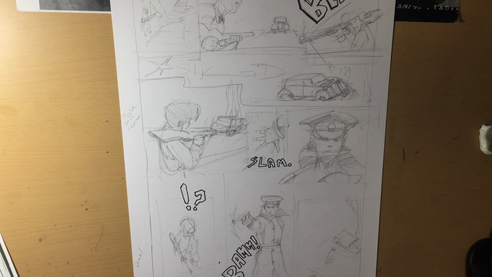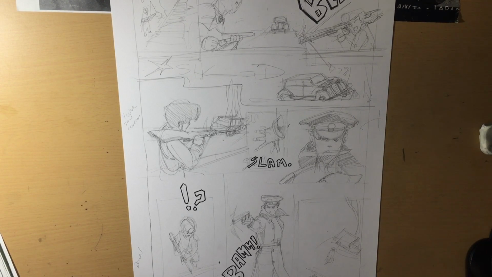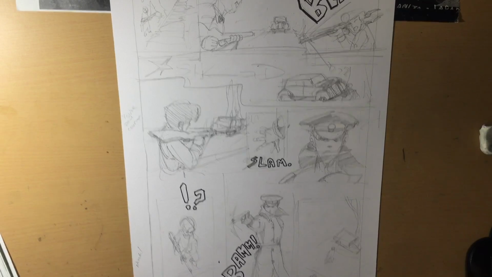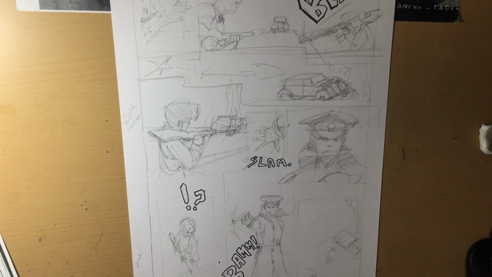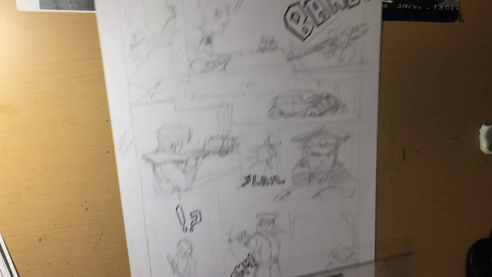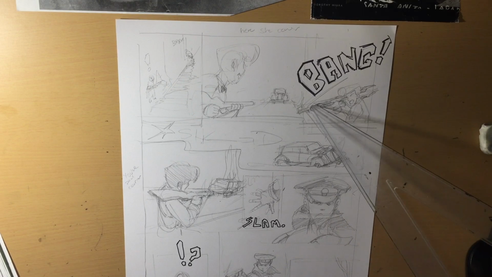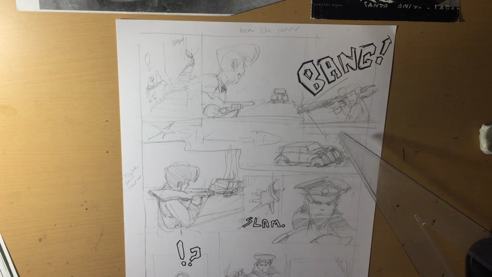Okay, now I've pretty much just got the panels. And the way I do that is with my square. Oh, see, that bang thing is coming off the panel, so I won't actually draw in that panel yet.